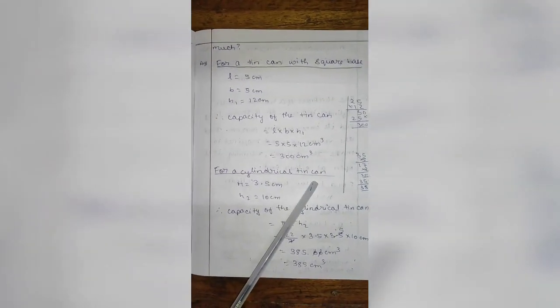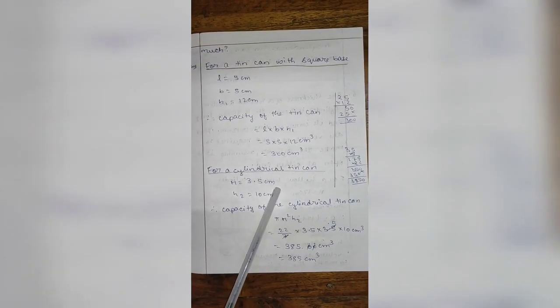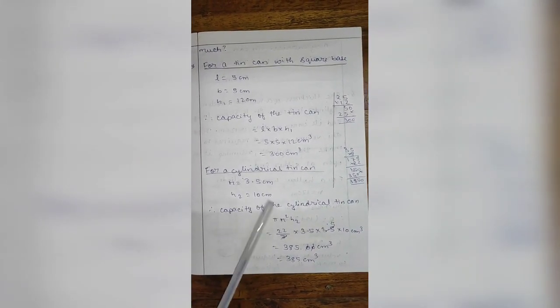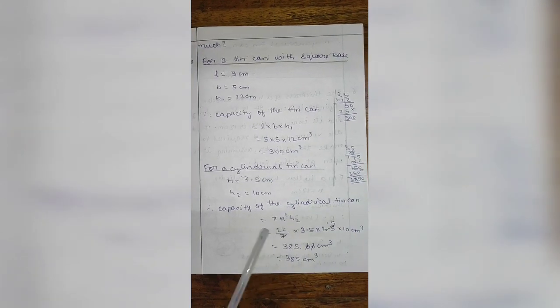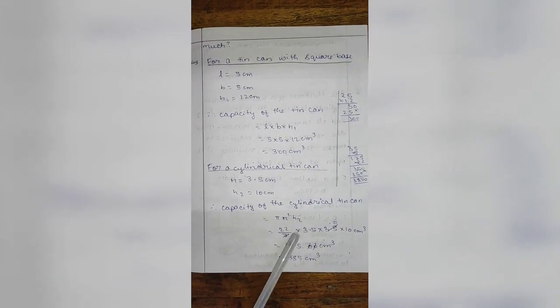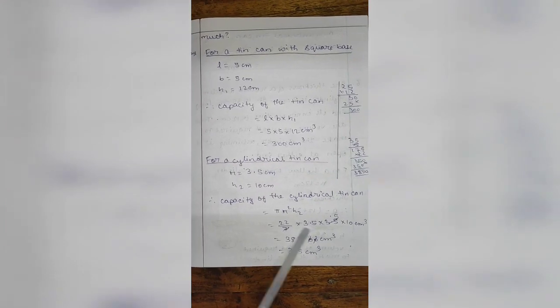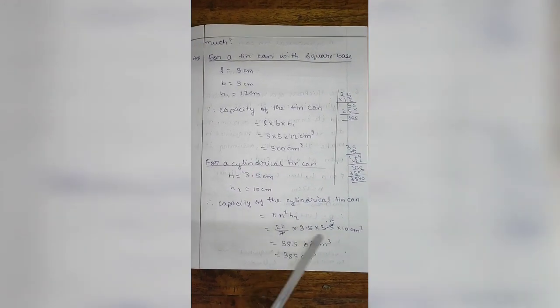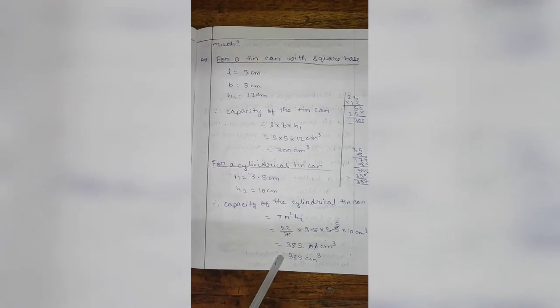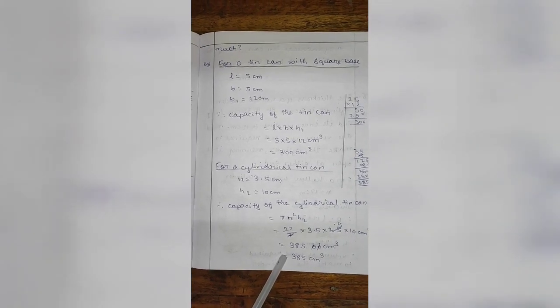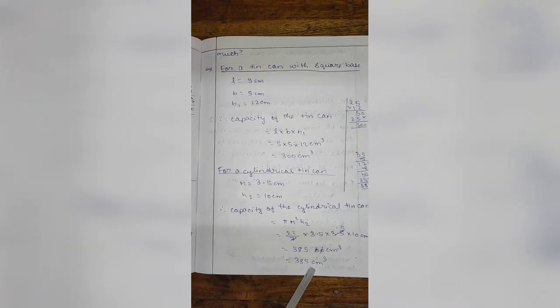For a cylindrical tin can, R is equal to 3.5 centimeter, H2 is given 10 centimeter. Capacity of the cylindrical tin can: pi R square H2, 22 by 7 into 3.5 into 3.5 into 10. By 7, cancel it, multiply, result is coming 385.00, cancelled, so 385 centimeter cube.